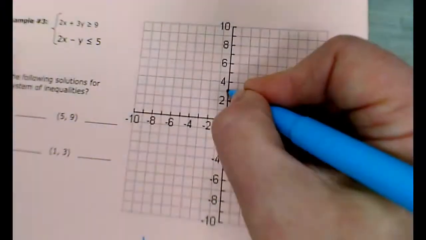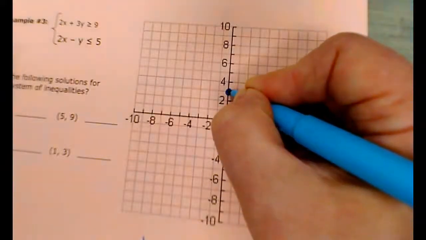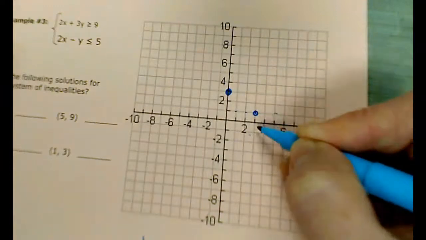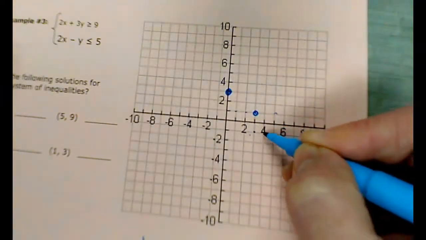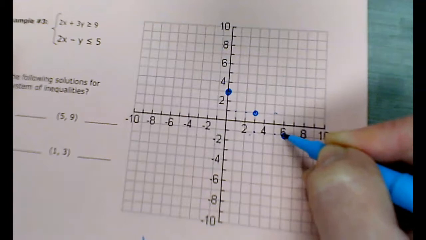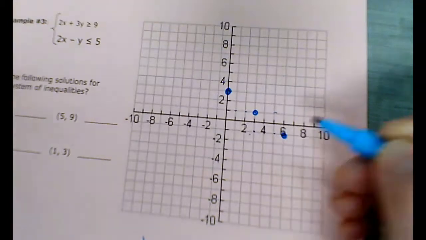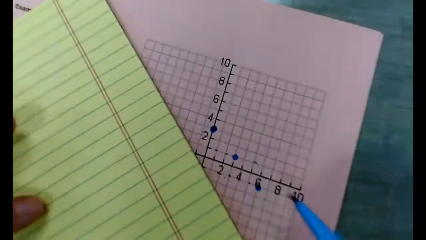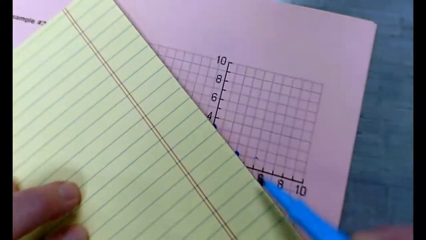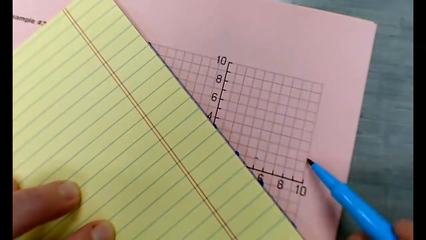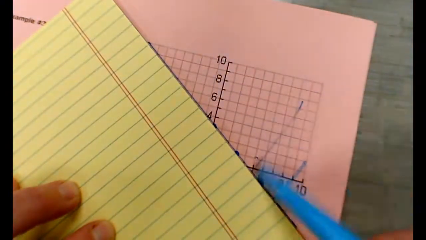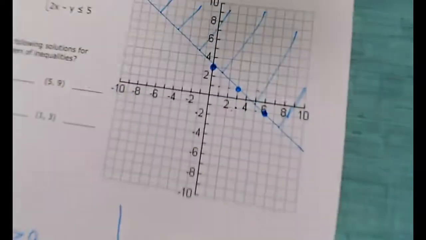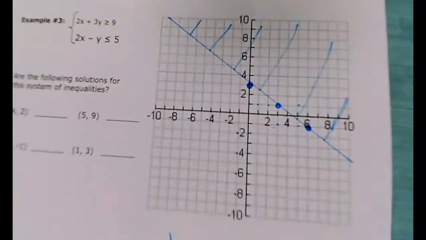On the y-axis, positive 3. Down 2, right 3. Down 2, right 3. And then I am going to be shading above my line. Here's the line. I hope it was supposed to be solid because that's what I just drew. Solid line, above the line.